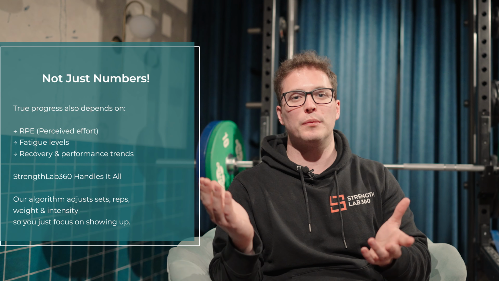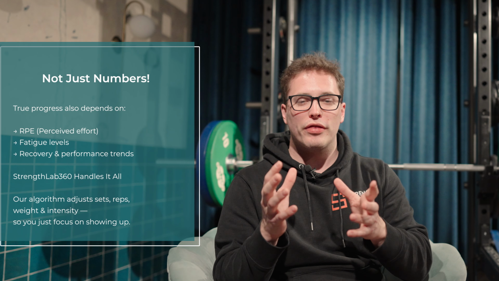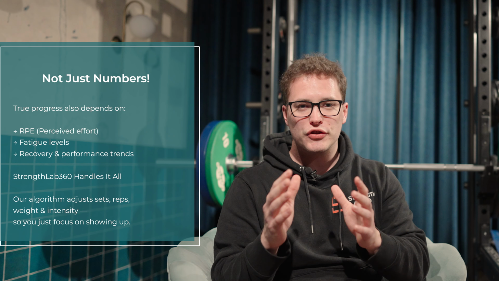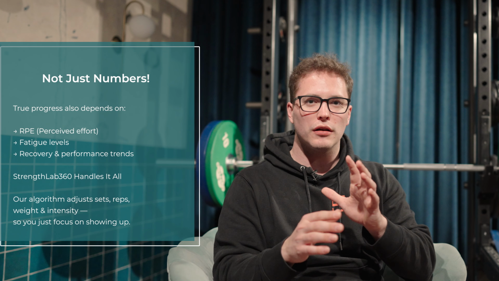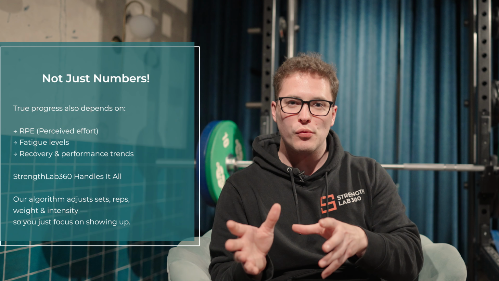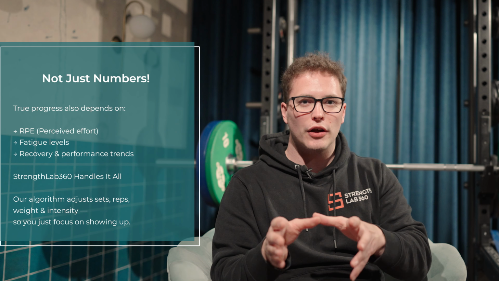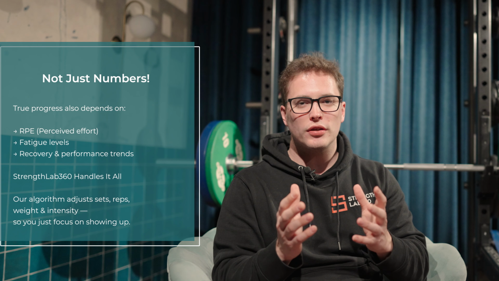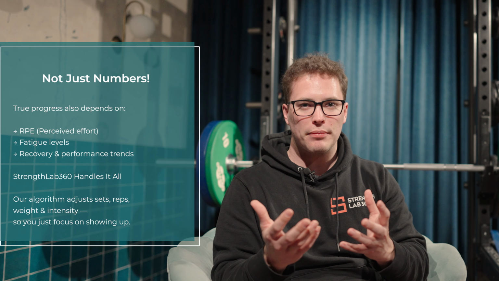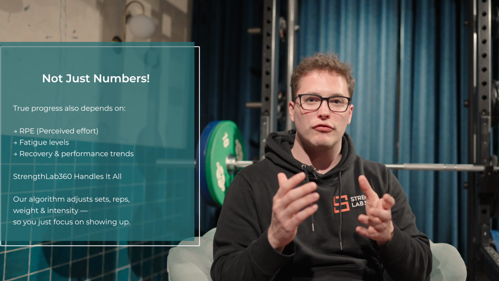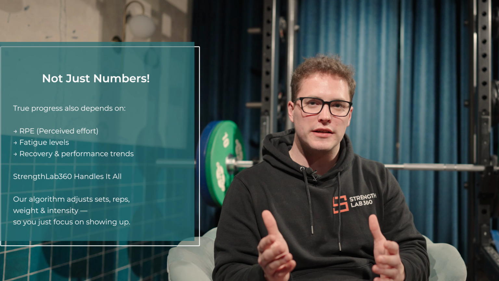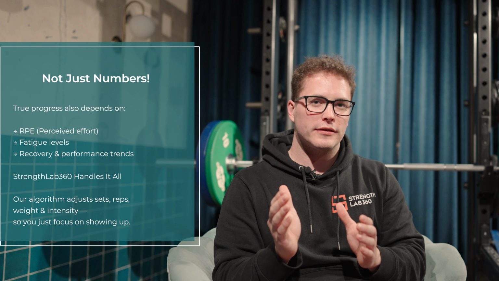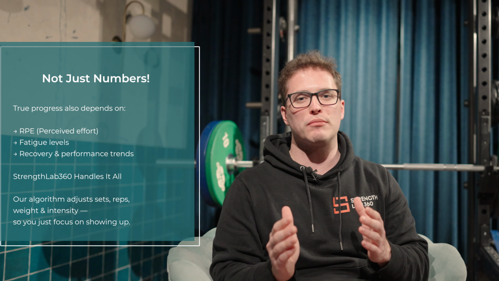That's where the app shines, because with the algorithm, you don't have to worry about a thing. You put in your RPE, and if it's too heavy, the app says, okay, we'll adjust it so that it's a manageable weight, but it's still more than last week in terms of workload. So by utilizing the Strength Lab 360 app and inputting your RPE correctly, it's a fail-safe mechanism, and you will always progress from week to week. You will not take a step back. There will always be progressive overload.